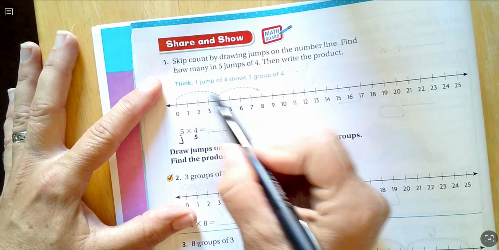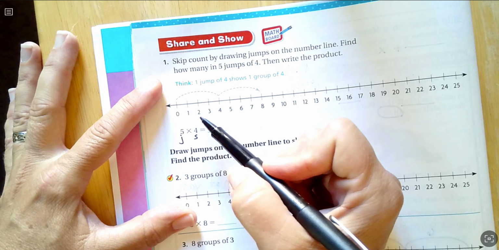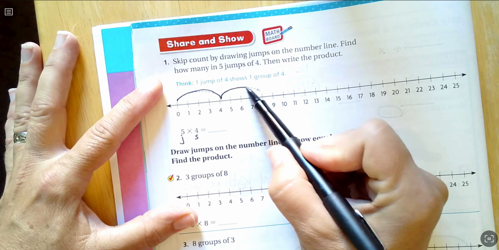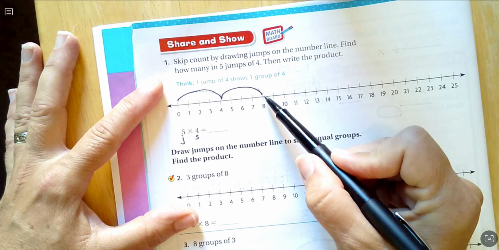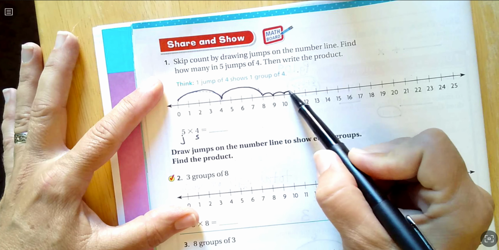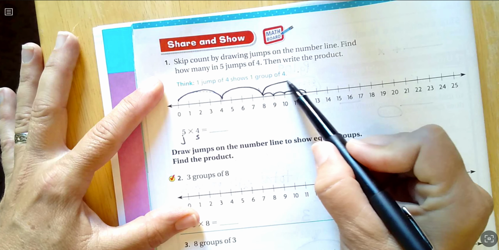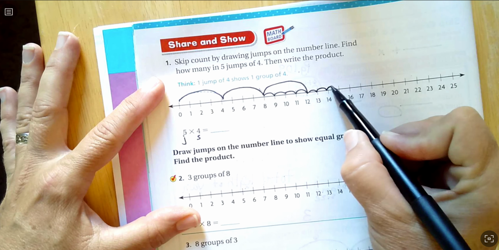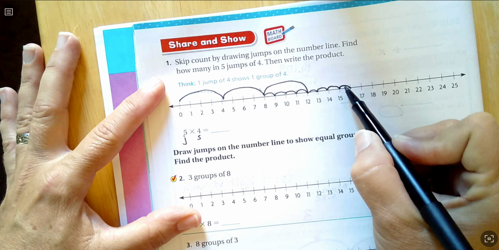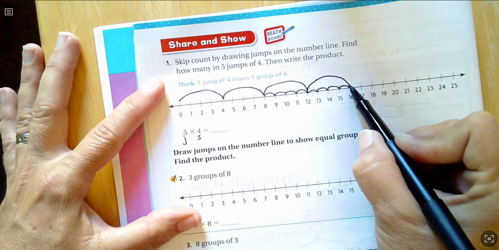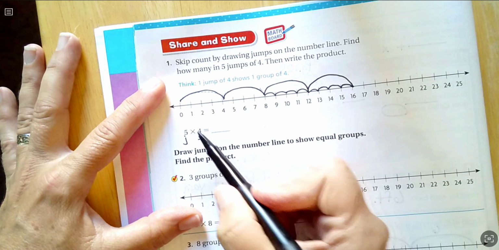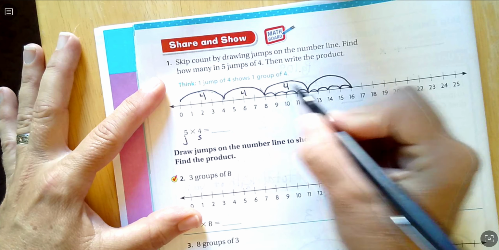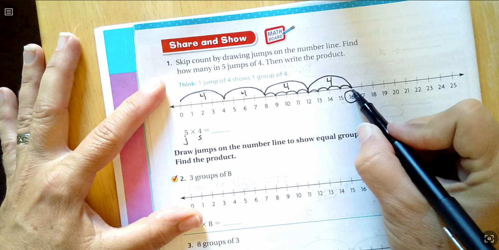I'm going to jump 4 spaces, or 4 in a group. So here's 1 jump, 2 jumps, and if I'm not sure, I could do little jumps, 1, 2, 3, 4, and know that's my jump of 4. That's my 3rd jump of 4. I think of these like little training wheels, right? If I need to do the jumps by 1, just to be sure.